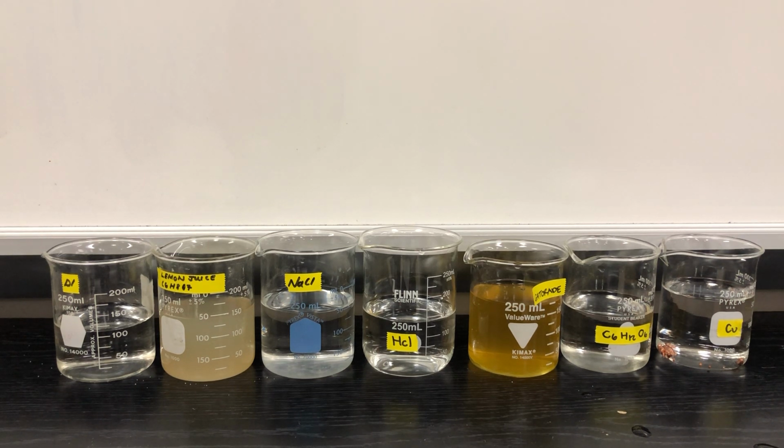And so yes, it does conduct electricity. So from that information, determine if it's an electrolyte or not. The next one is Gatorade.